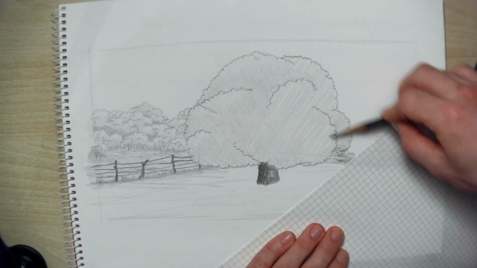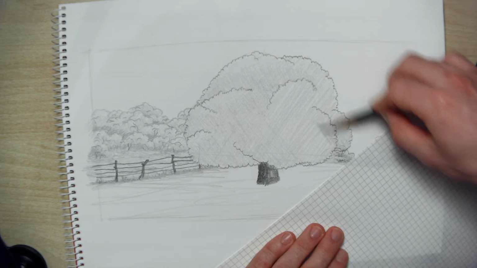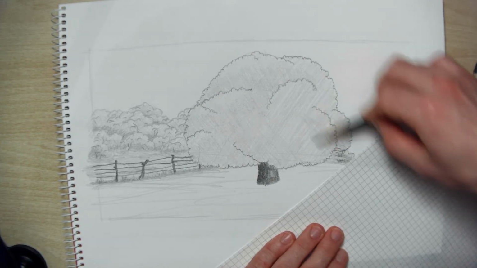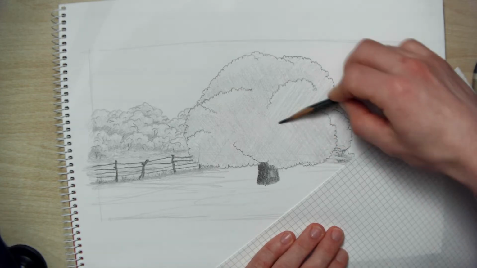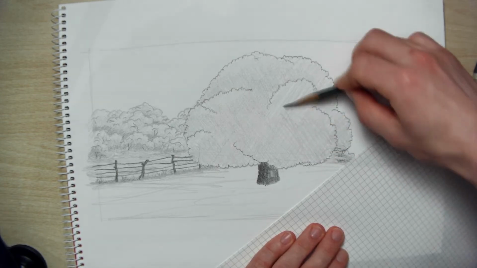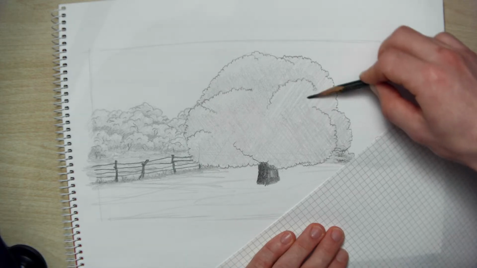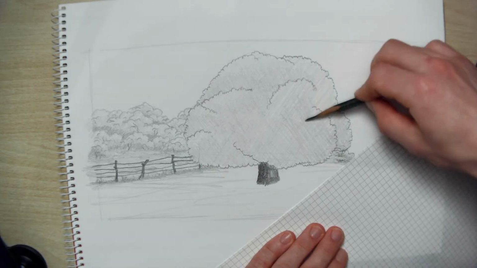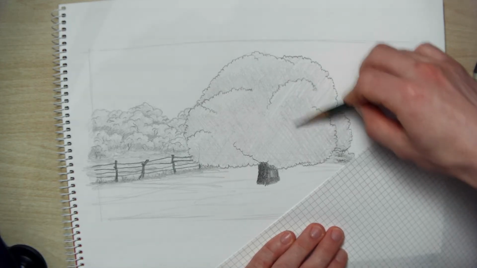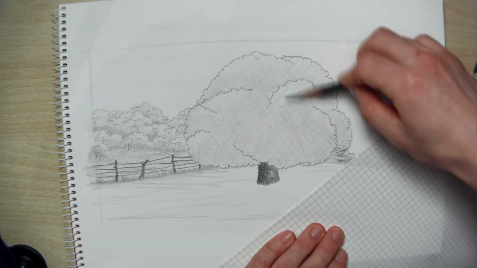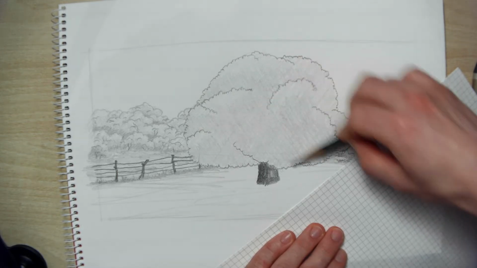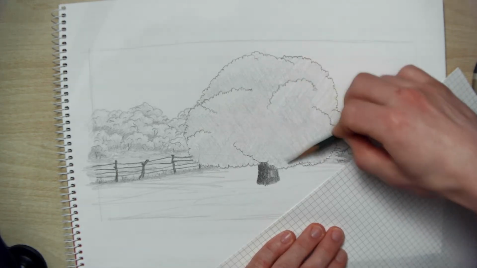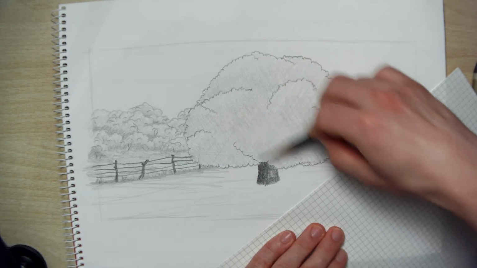I'm realizing I'm not really going very much darker. I should apply a little more pressure. Okay, in here, leaving this last volume lighter, and then let's go across here once more to make this a little darker.